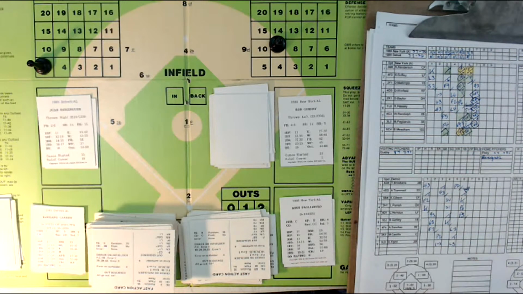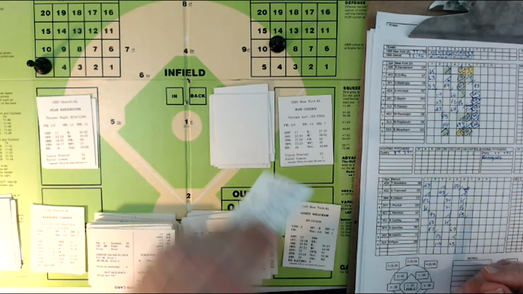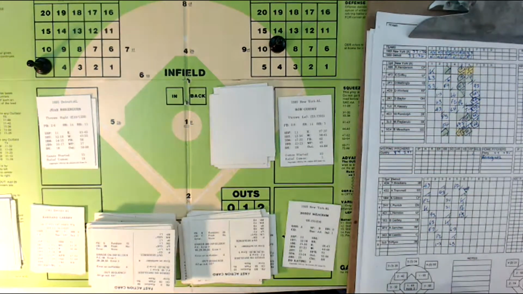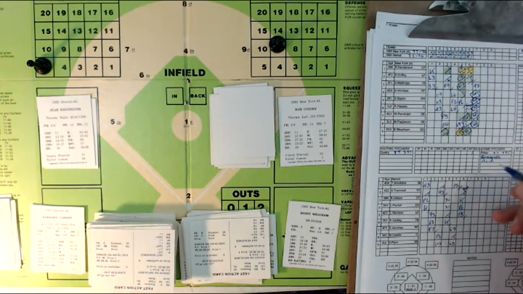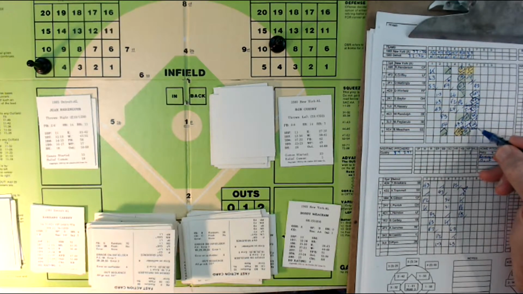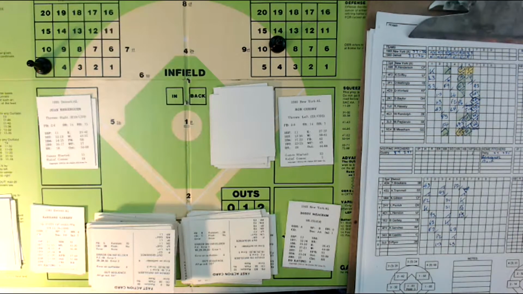is gone. Let me double check that. And that's going to be it. We're going to bring in Doug Baer. So Doug Baer comes in with only 1 out.